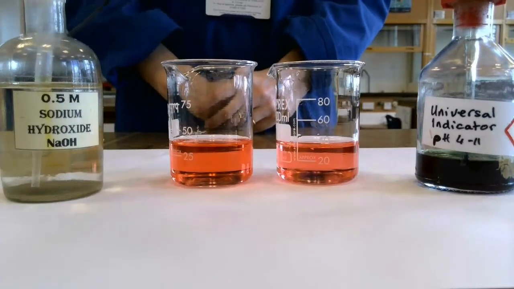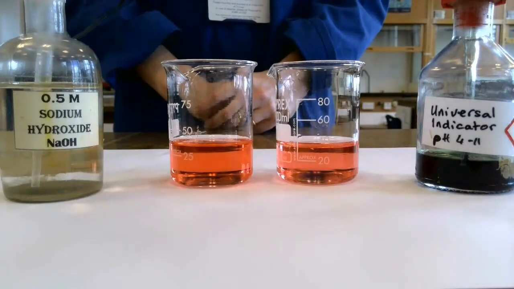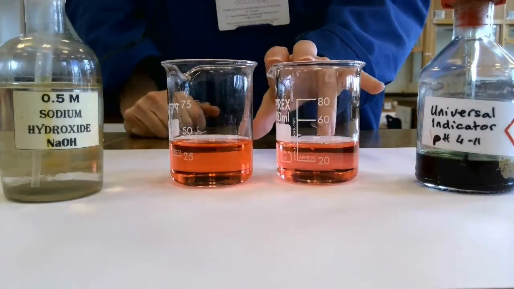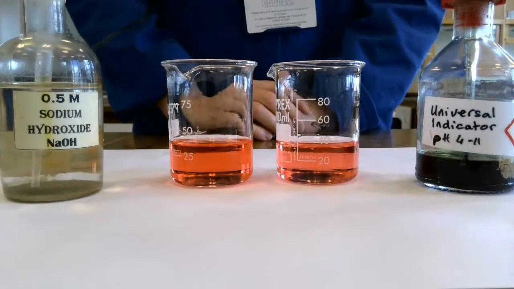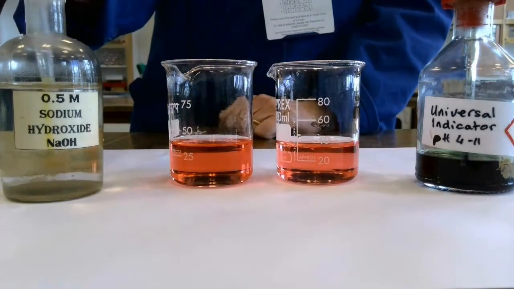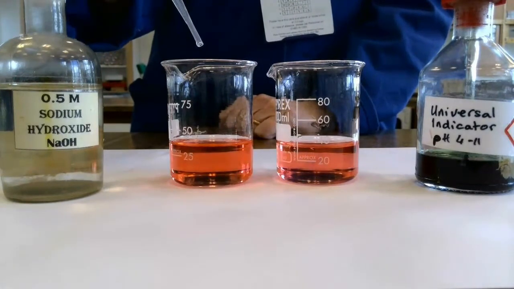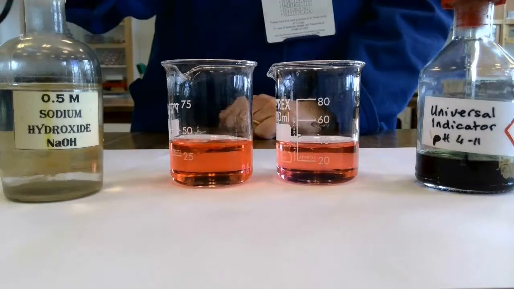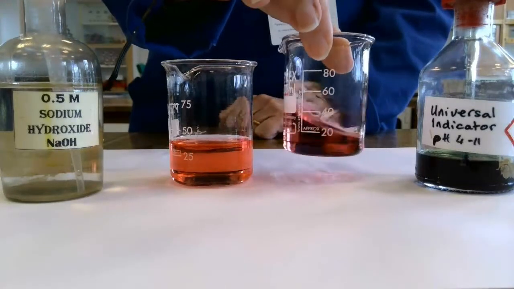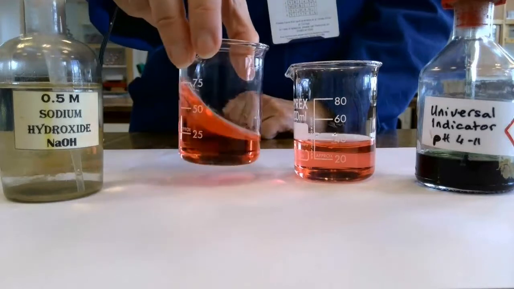Okay, so this is just a little practical looking at the buffering action of the amino acids. So we're on page 4 of your notes, and I have 2 beakers, one containing a dilute solution of hydrochloric acid and the other containing my buffer. Now I'm going to add a small amount of sodium hydroxide solution to each. So if I add a couple of drops to this one, and a couple of drops to this one, and then I give each of them a swirl, swirling that one, swirling that one.